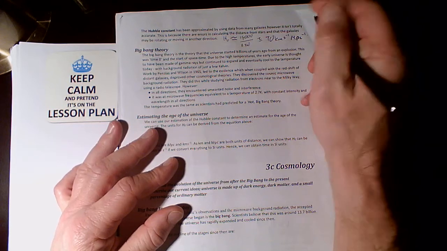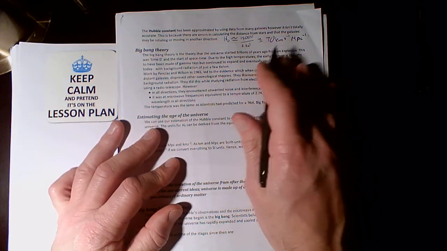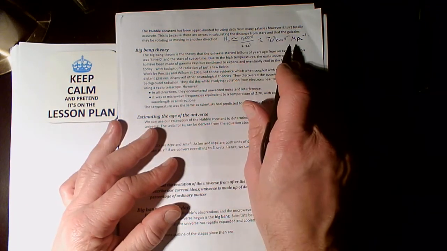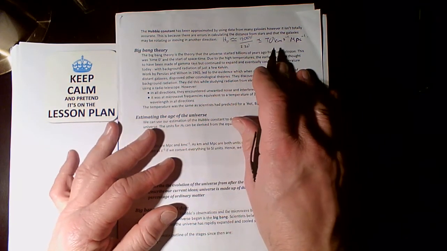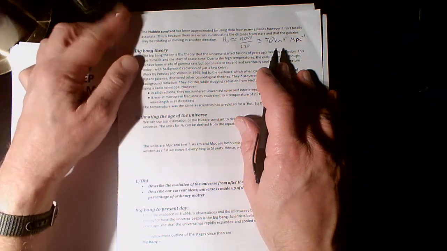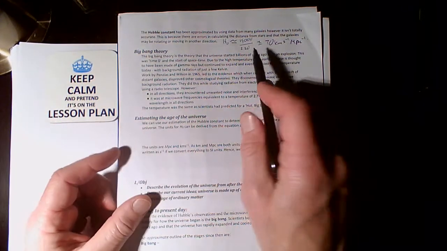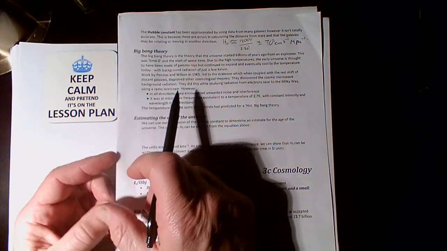Now, there is debate about this value still. It still can't be determined exactly. We think it's changing, maybe it's increasing. Maybe there's inflation going on in the universe, etc. So the rate at which it's expanding is a bit interesting.